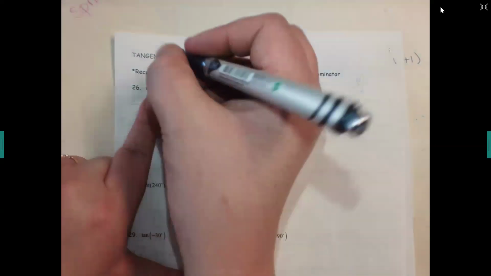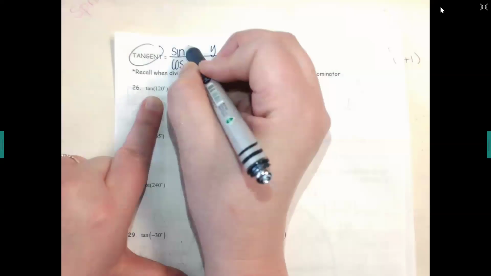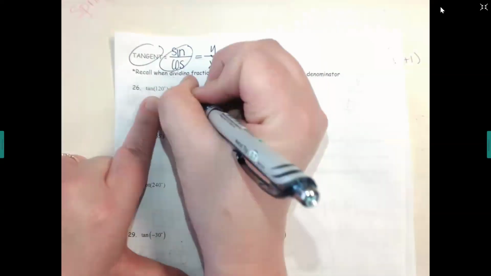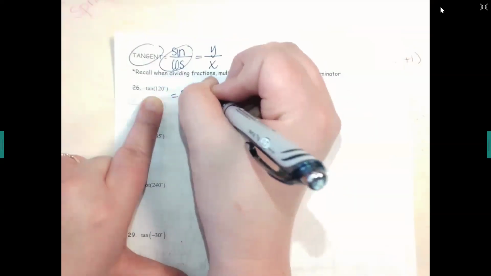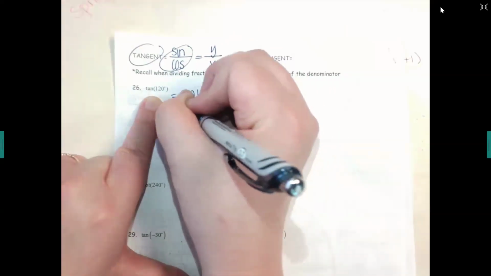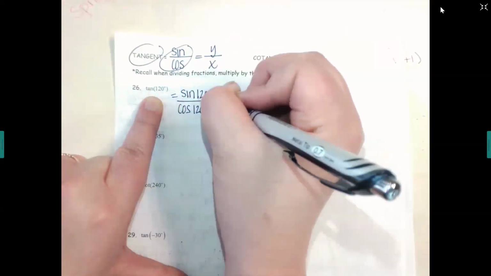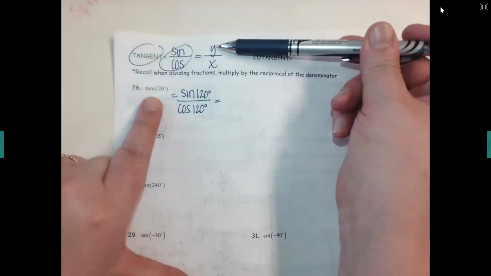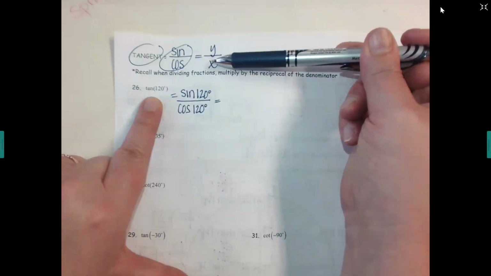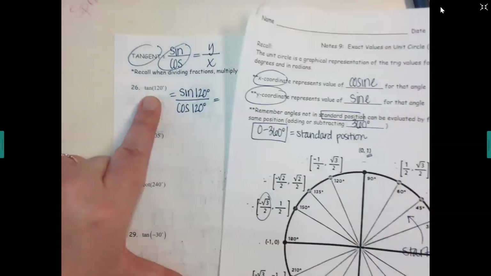So let's say that I wanted to do number 26, which says tan 120. I would split that up. Remember that tangent is the same as sine over cosine. So I'm going to do the sine of 120 divided by the cosine of 120. And then remember what we said, that's basically going to be whatever the Y is at that position divided by the X at that position. So let's look at my circle.